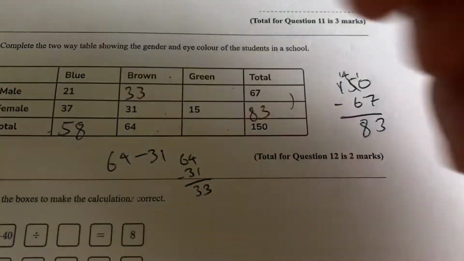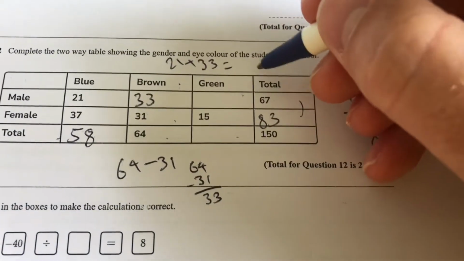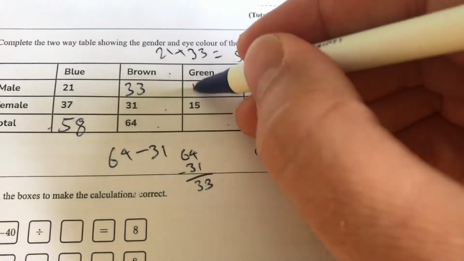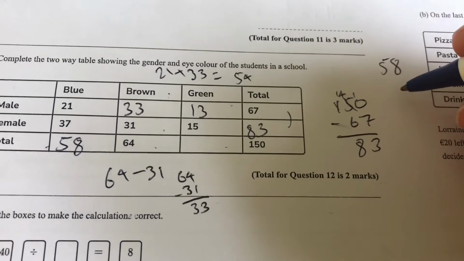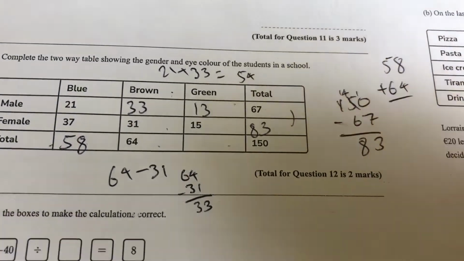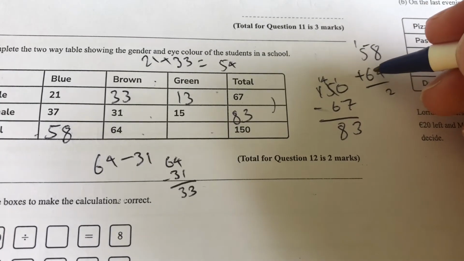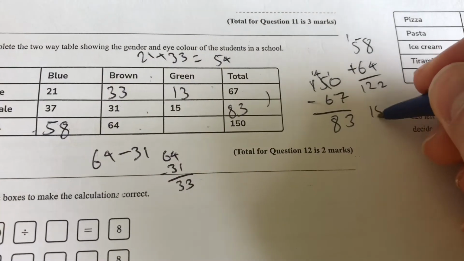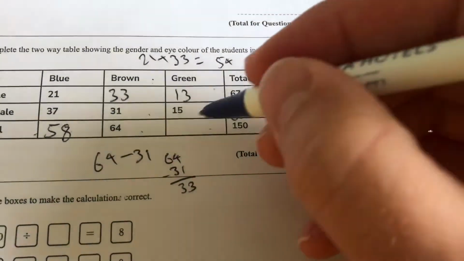21 and 33. 21 plus 33 is 54. And I've got to get up to 67, need another 13. Do another little scribble here. 58 and 64. Adding those together, I get 12, carry the 1. 5 and 6 is 11. 122. I've got to get up to 150. 150 minus 122. Should know it's 28.